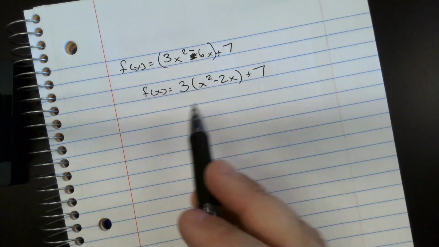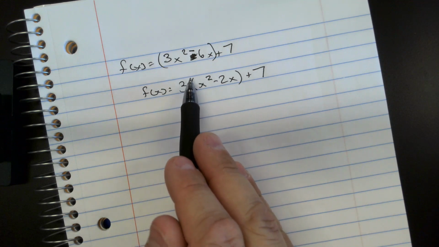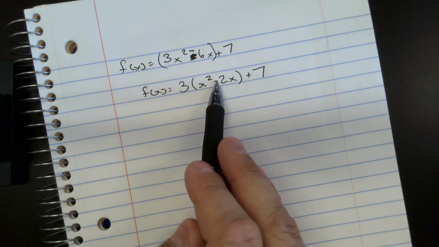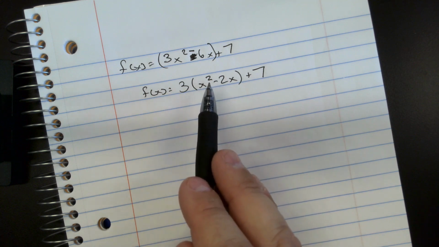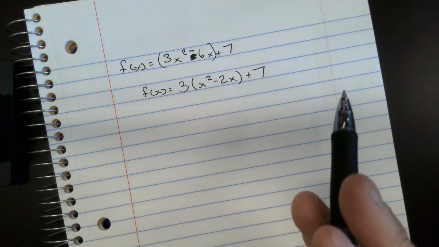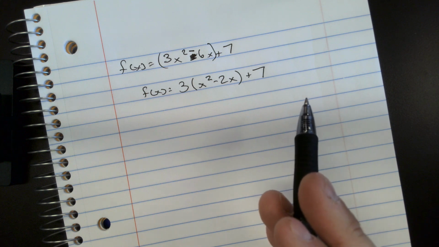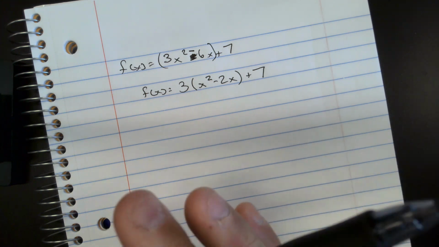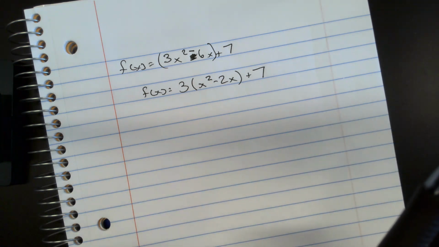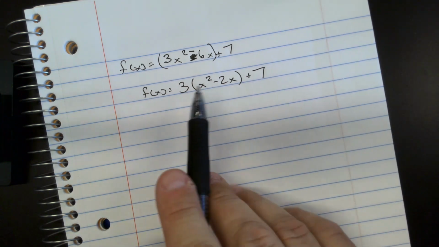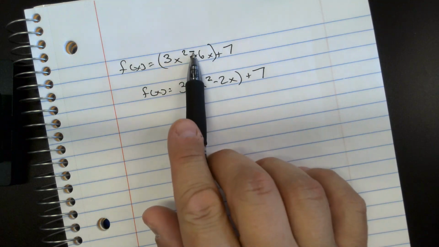Why would I not change the sign this time? Because a is positive, you don't change it. If a is negative, then you do change it. Why is it negative 2? Because it's a negative 6x up here.